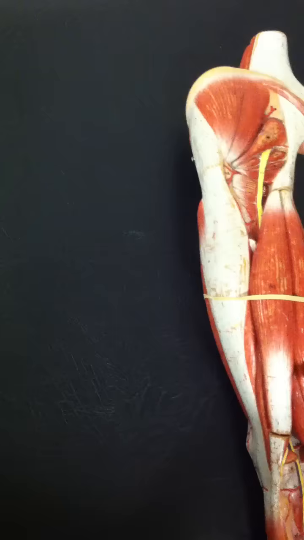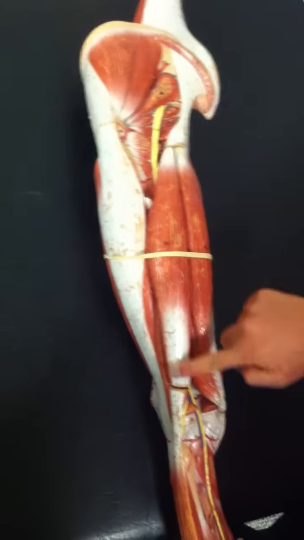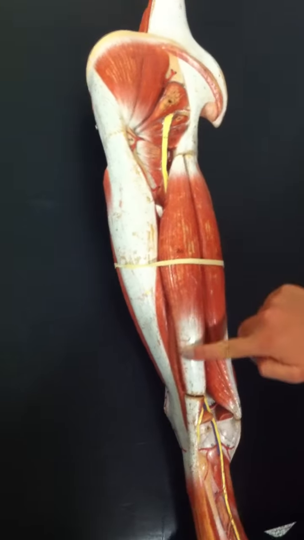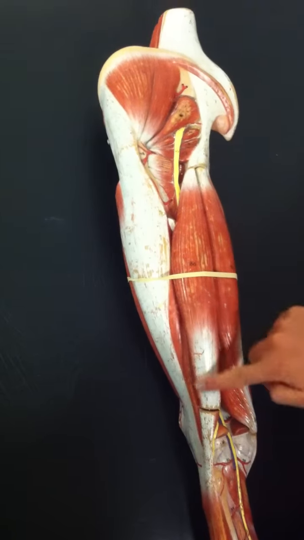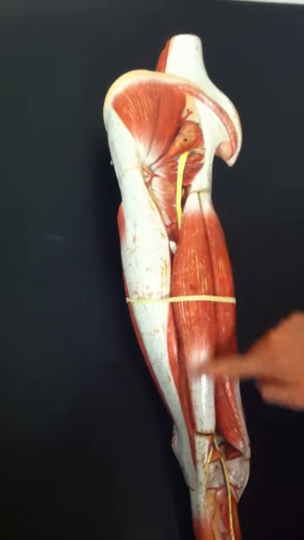Next, we have the biceps femoris. That's on the lateral side of the back of the leg. The origin is the ischial tuberosity and linea aspera, and the insertion is the upper fibula.